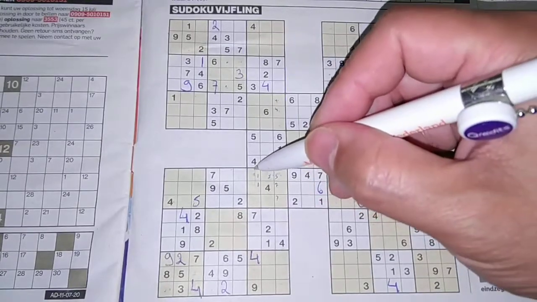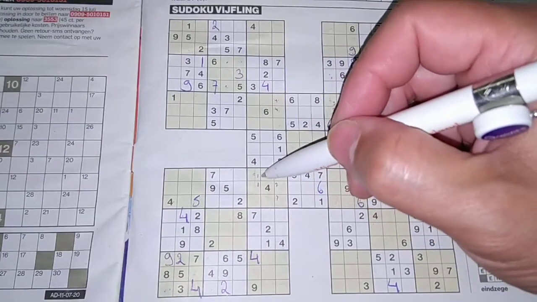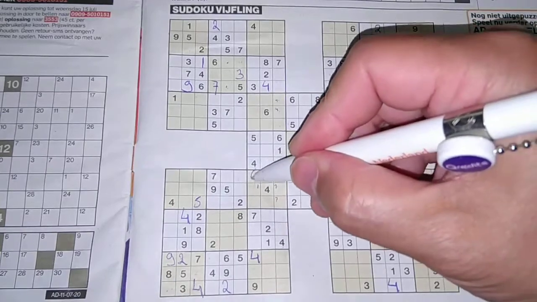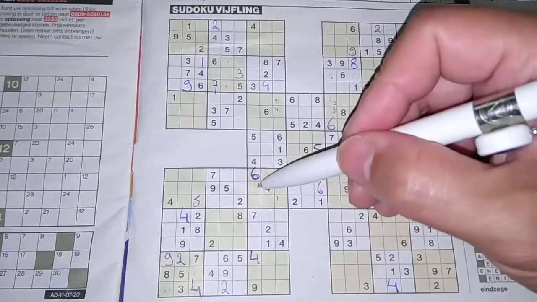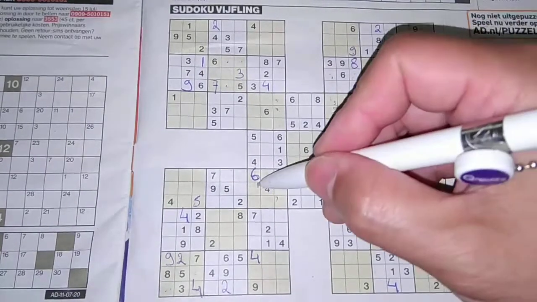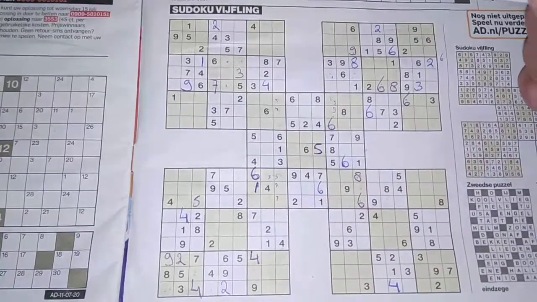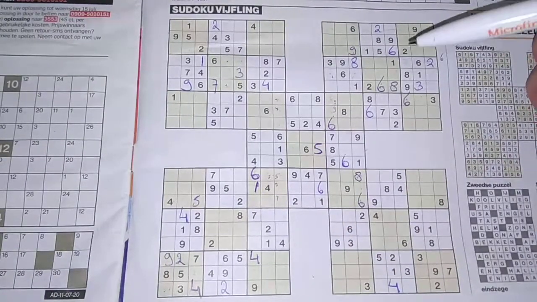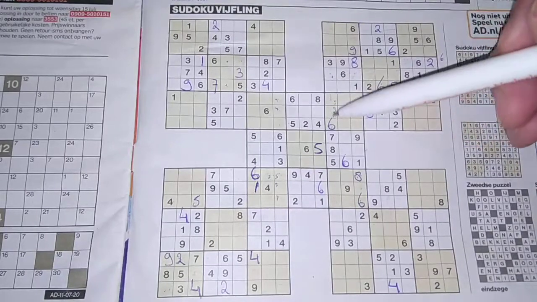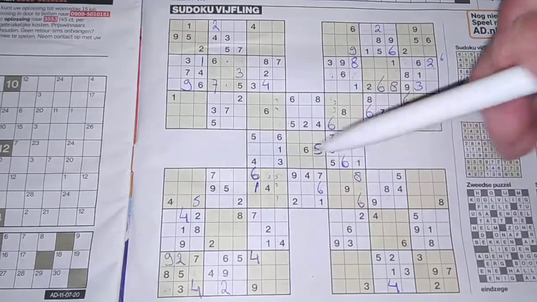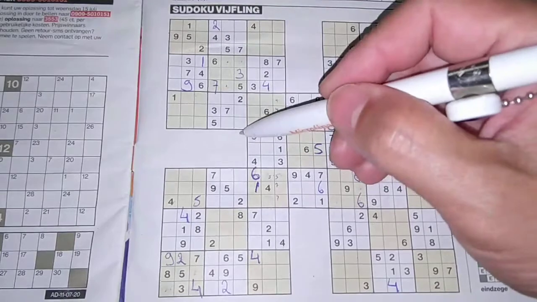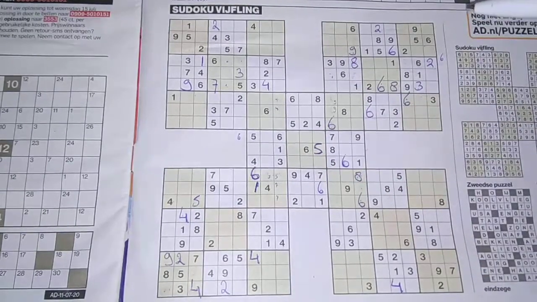And if I place the 6 here, I will eliminate the 1. So now I have 1 box left for the 1. Should be there. And all the 6s are used, I can see. Yes, alright, the 6.